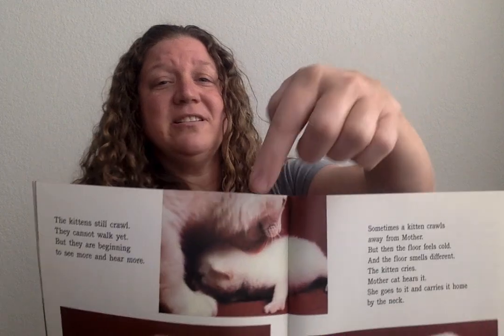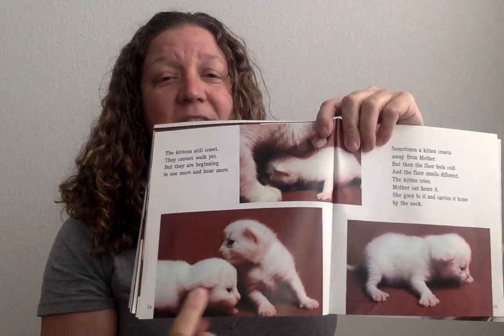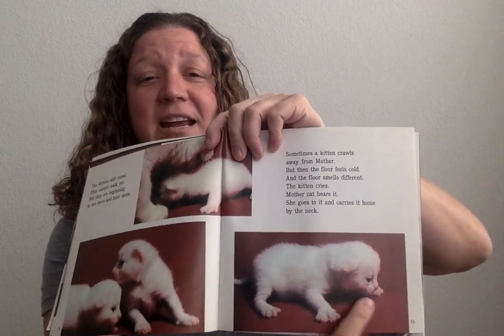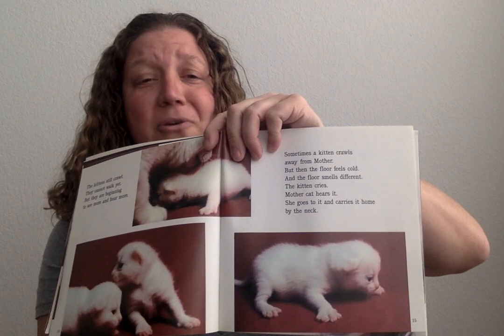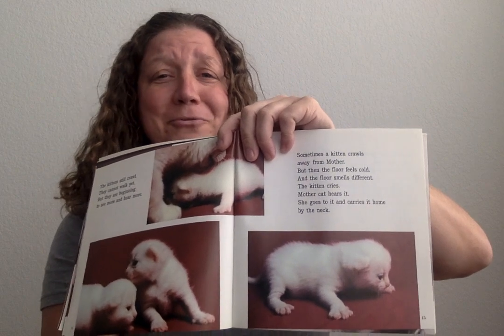Isn't that neat? So here the kitten is. She's licking the kitten. See that long tongue? There they are, waking up. Here's this kitten all by itself. Oh no. Mew, mew, mew. Lots of facts in here.